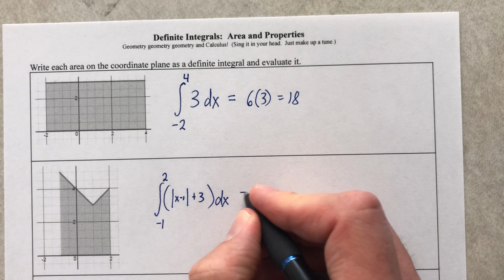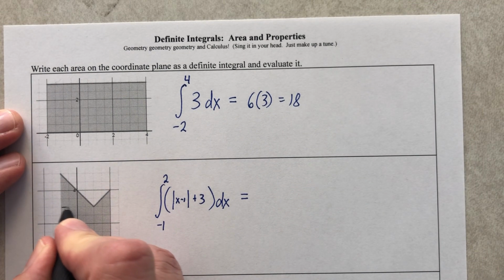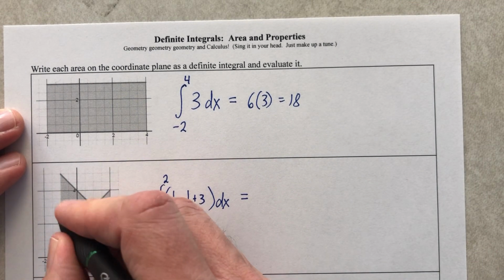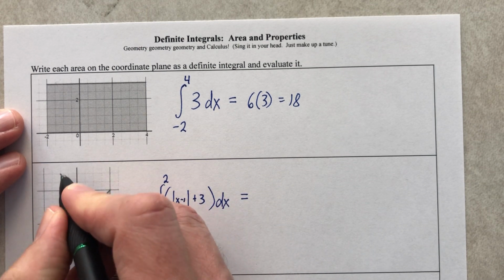Okay, let's move on. We are actually going to find this area, and you can do this all kinds of ways, and I'm going to find it using lots of little shapes. So let's do a square and 2 triangles.